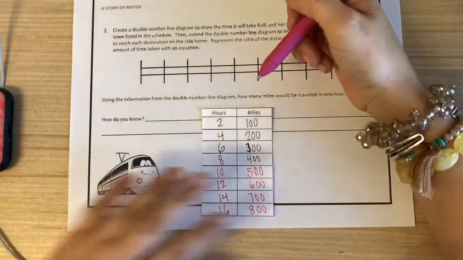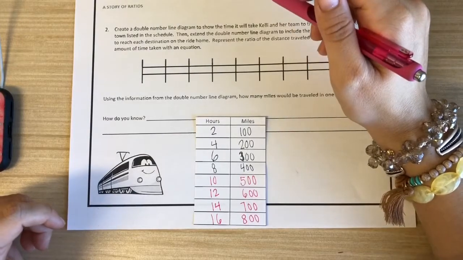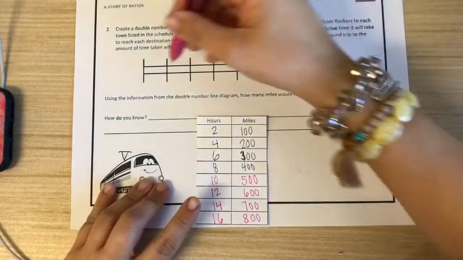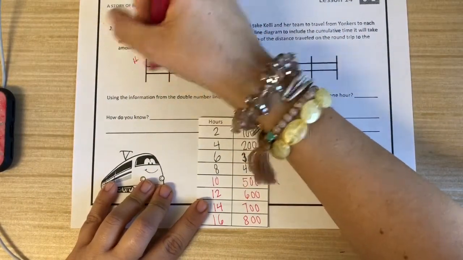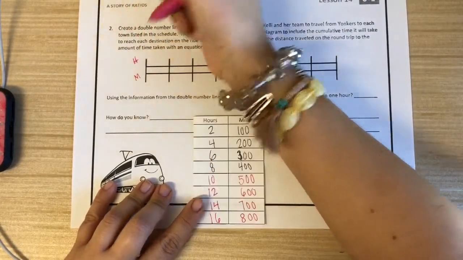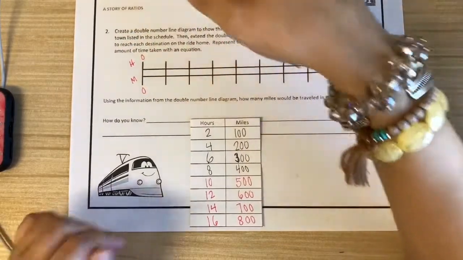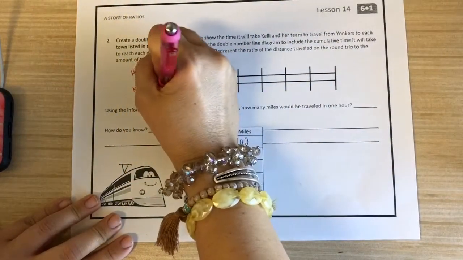Okay, here we go. So we're just going to plug this information onto our number graph, our double number line diagram. That's a mouthful. So this line going across here is going to be our hours, and down here is going to be our miles traveled. So, I mean, we could start with 0. You traveled 0 hours, you get nowhere. You're at 0 miles traveled. Now we travel for 2 hours, we get 100 miles.